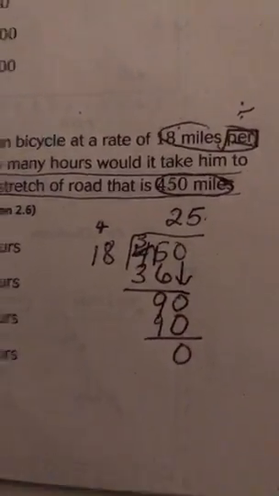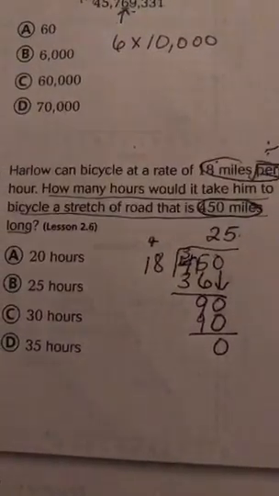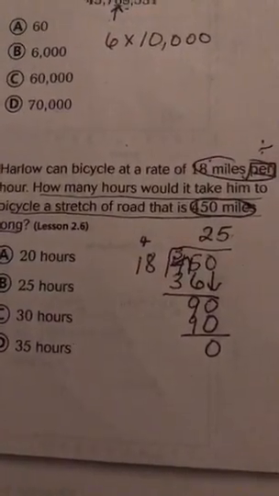Boom. So it ends up being that she will take 25 hours to do the 450 mile stretch.